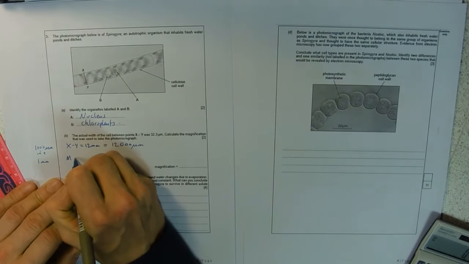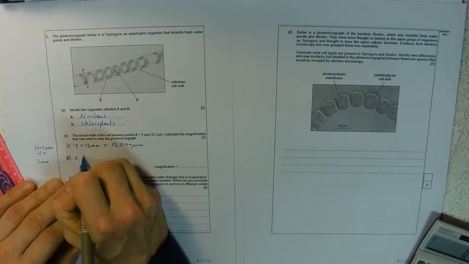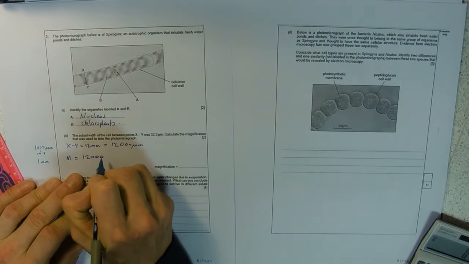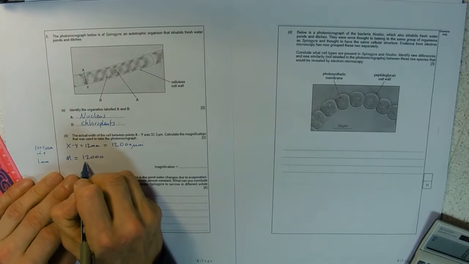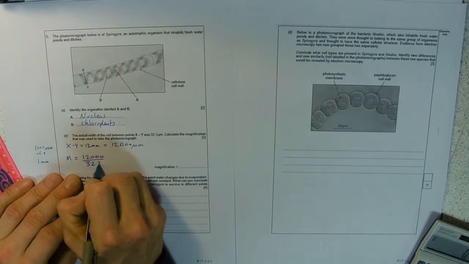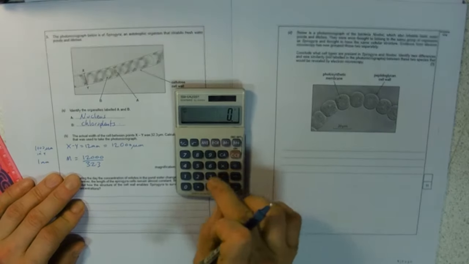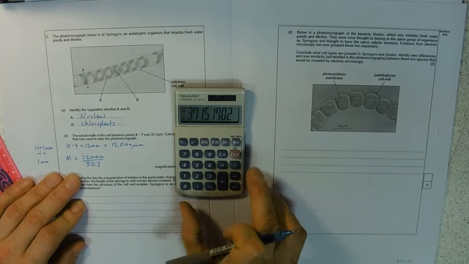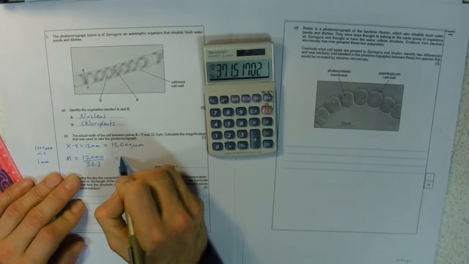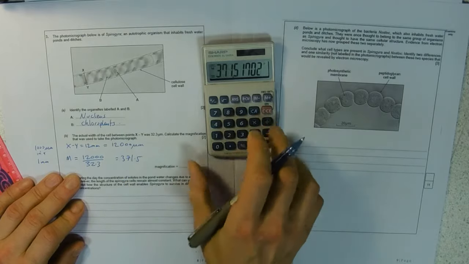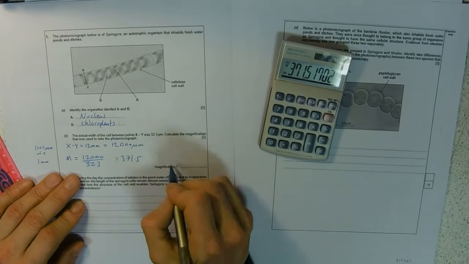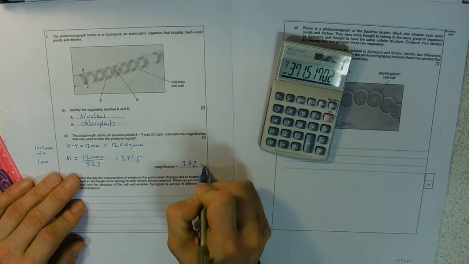So the magnification equals my image size, which is 12,000, divided by our 32.3. 12,000 divided by 32.3. And for me that is 371.5. So my magnification, I'm going to use 372 times there.